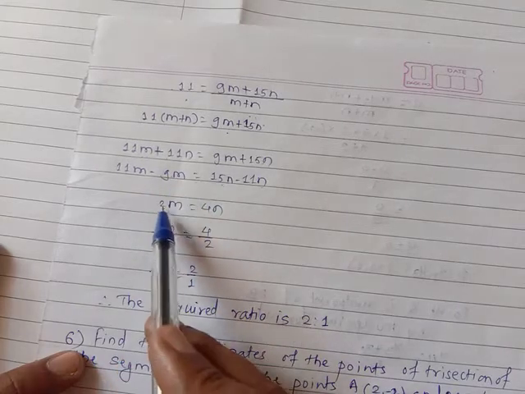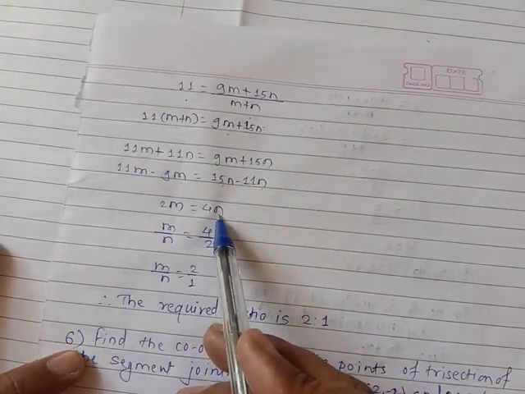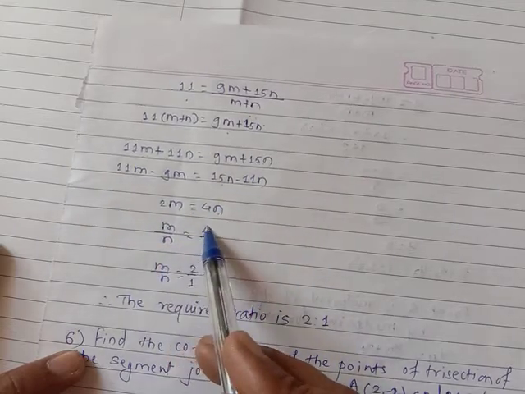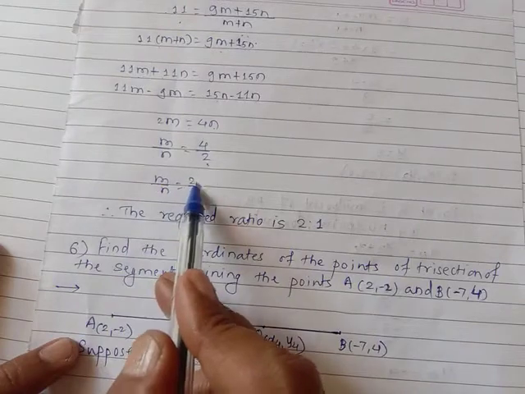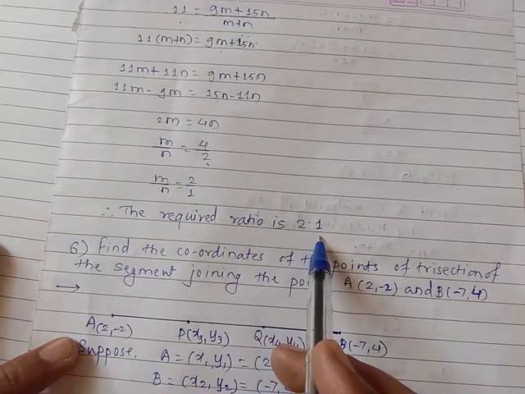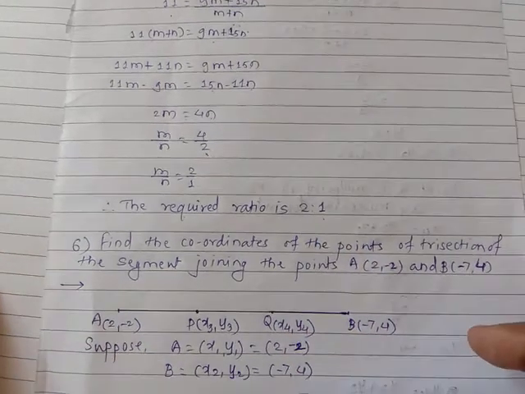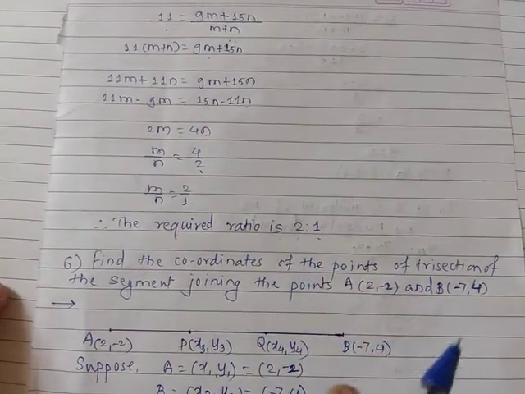11 minus 9 is 2m, 15n minus 11n is 4n. m upon n equals 4 upon 2. So m upon n equals 2 upon 1, and the required ratio is 2:1. That means the point divides the line segment in the ratio 2:1.